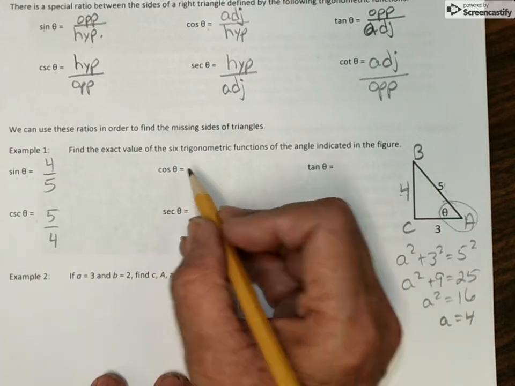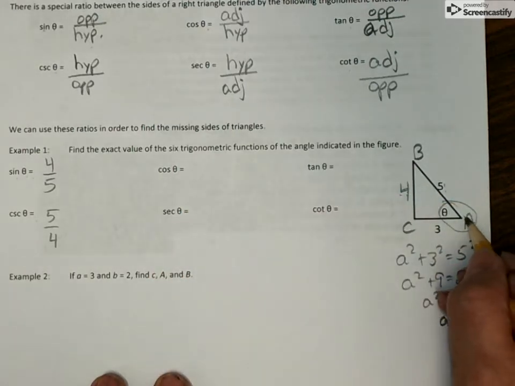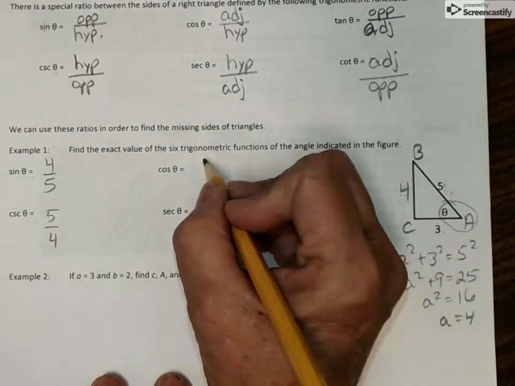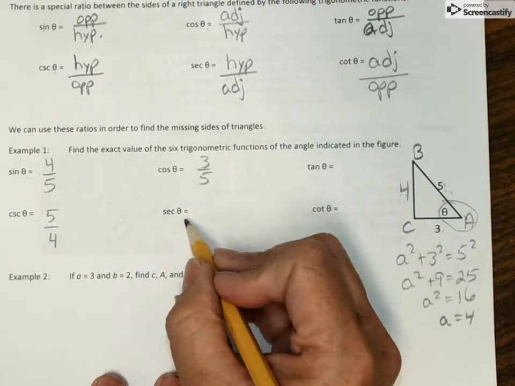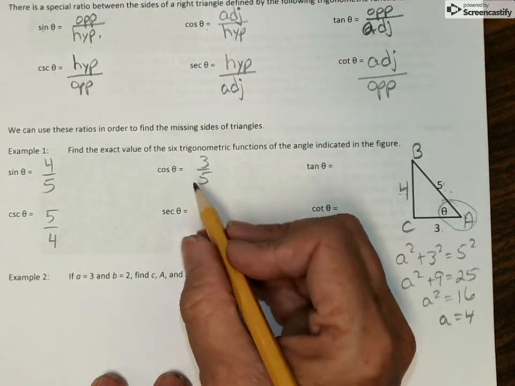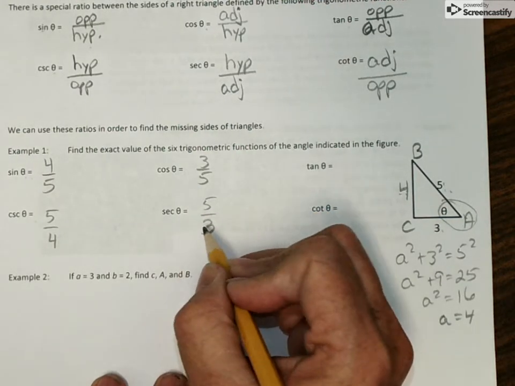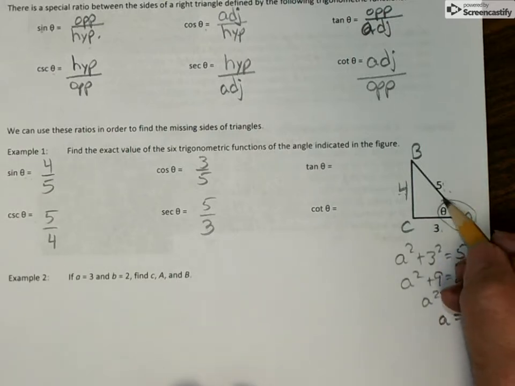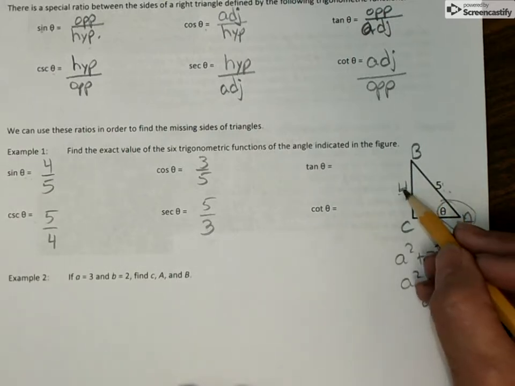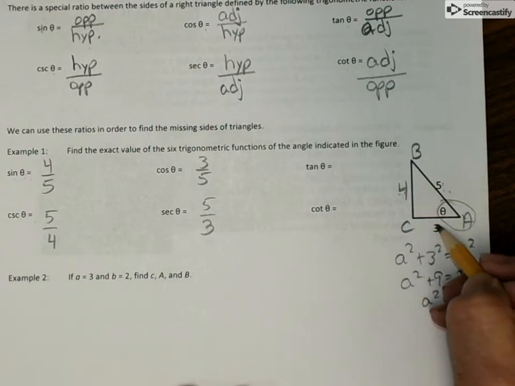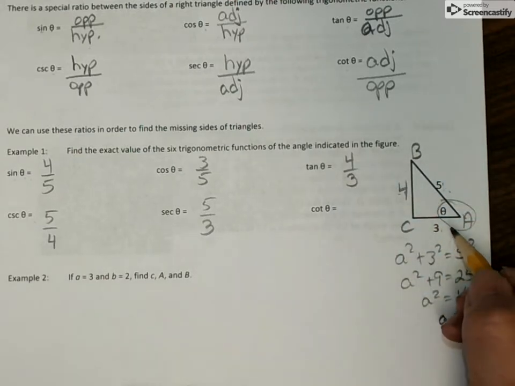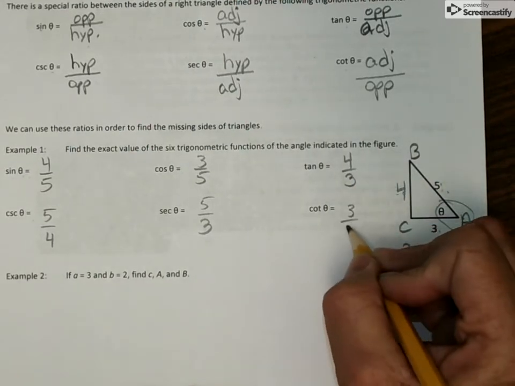Cosine is the adjacent side, so that would be 3, over the hypotenuse, so 5. 3 over 5. The secant is the reciprocal of this, so 5 divided by 3. And finally, our tangent. The tangent we find by the opposite side divided by the adjacent side. So opposite side is 4, adjacent side is 3. Cotangent is the reciprocal, so 3/4.